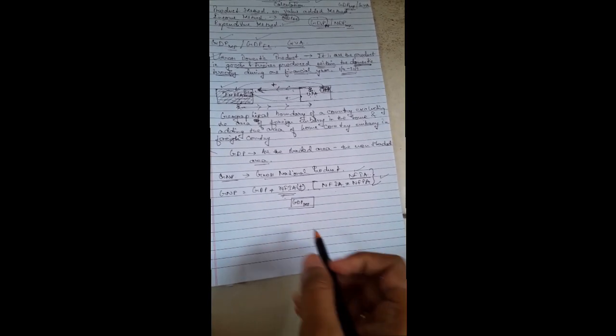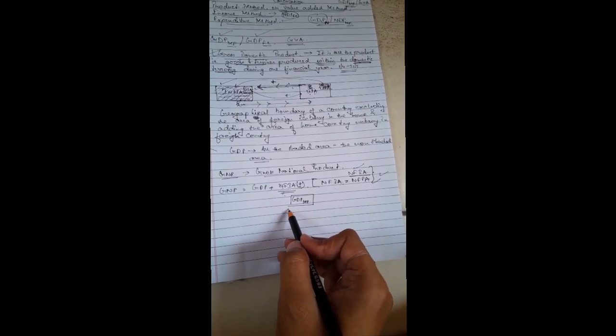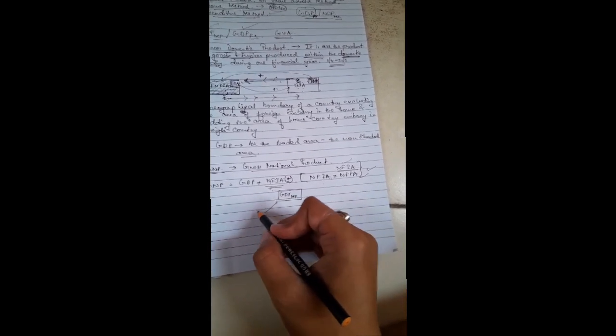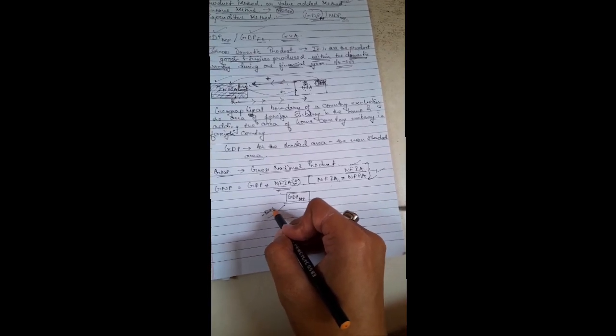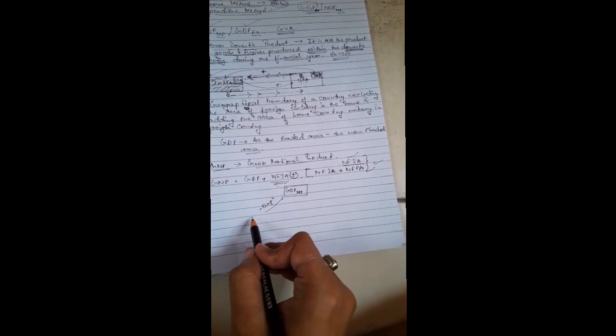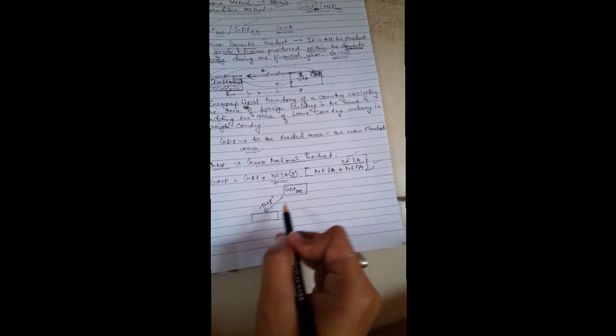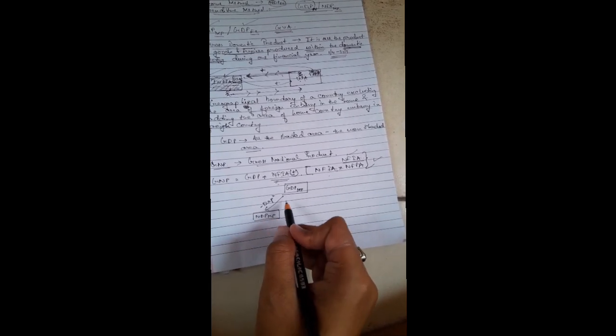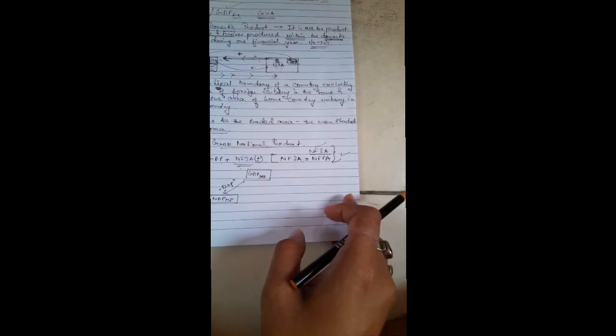This formula, this step, if you understand, then you will easily understand what to do. If from GDP at MP we subtract the depreciation, we will reach NDP at MP, net domestic product at market price.